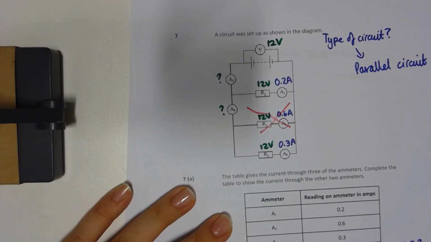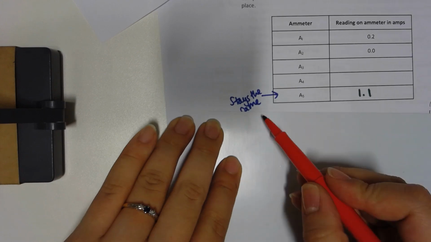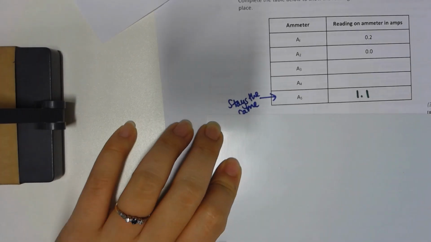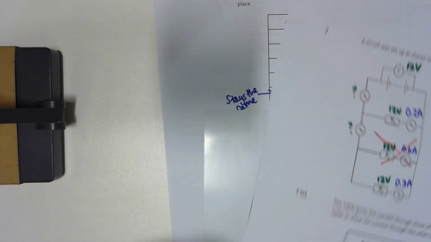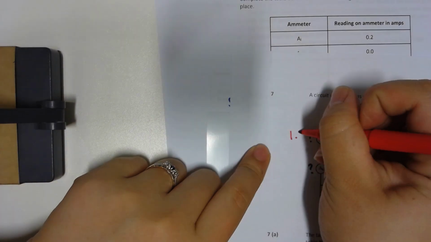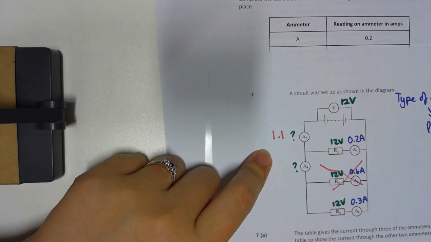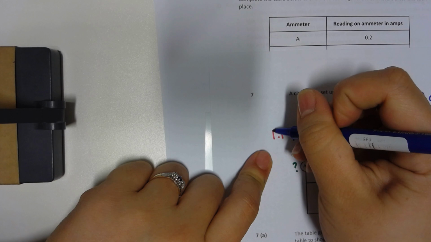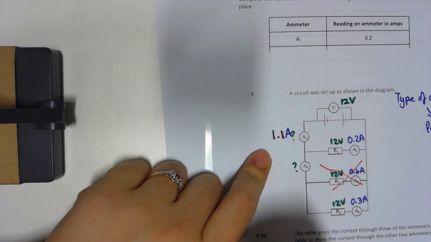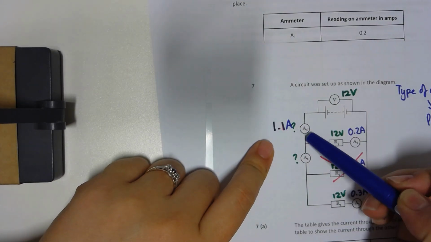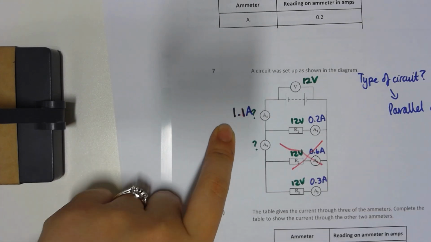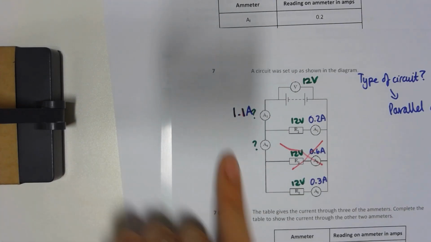So there is no current going through that path there. Now, the first thing we need to note is that A5 is going to stay the same. No matter what, A5 will still have 1.1 amps flowing through. We know that that's already been flowing through. So therefore, we can work out the rest.